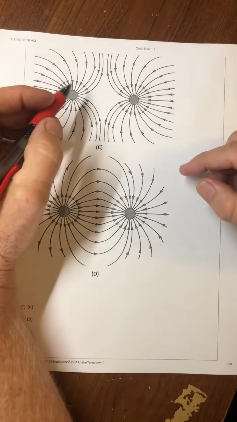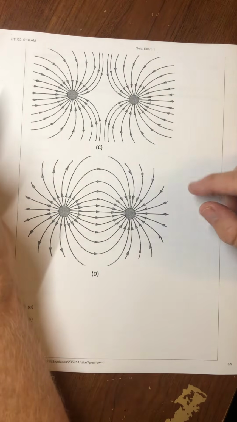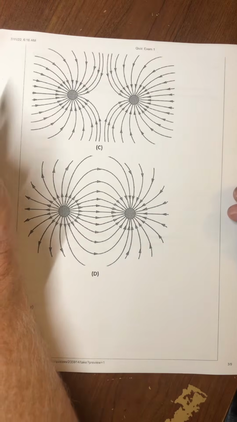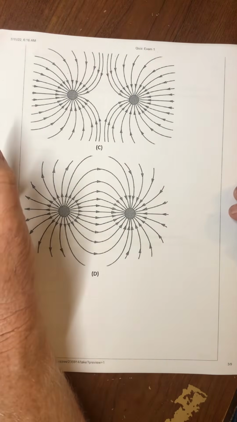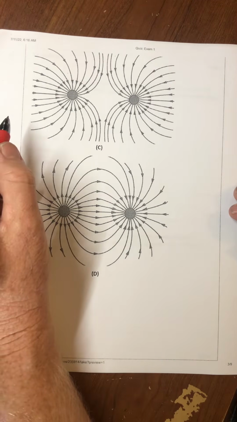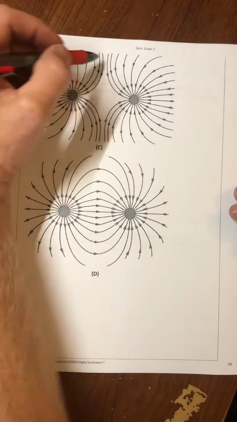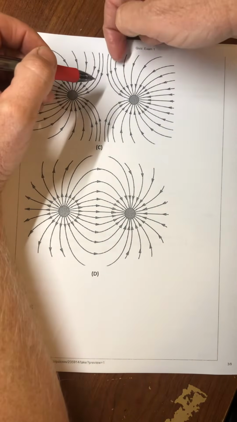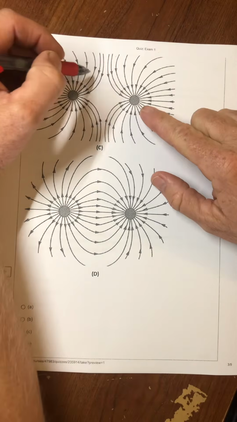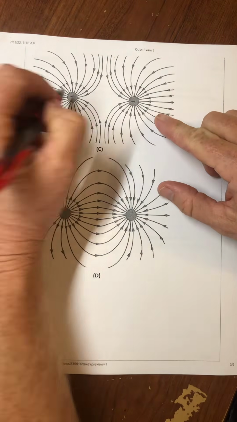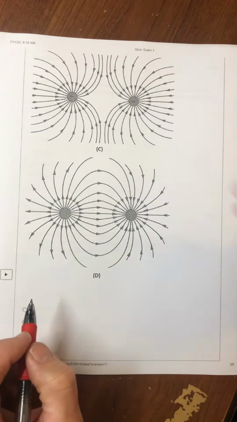Then here, the arrows point inward towards this one and inward towards that one, so this must be two negative charges.